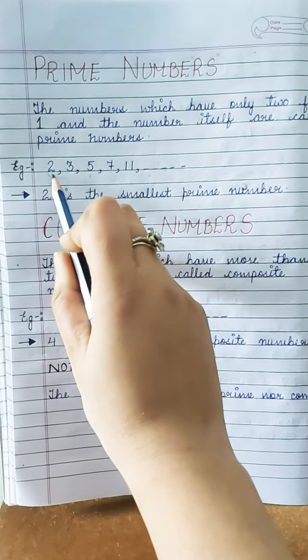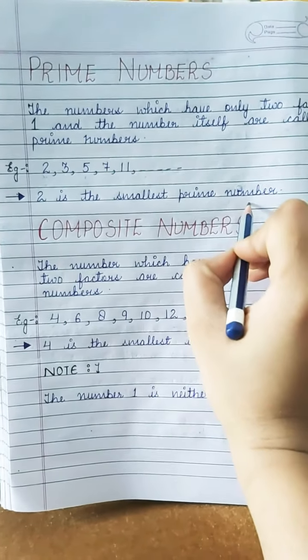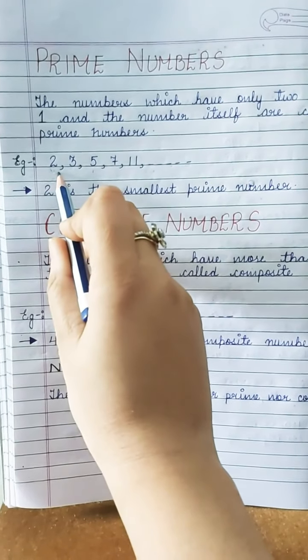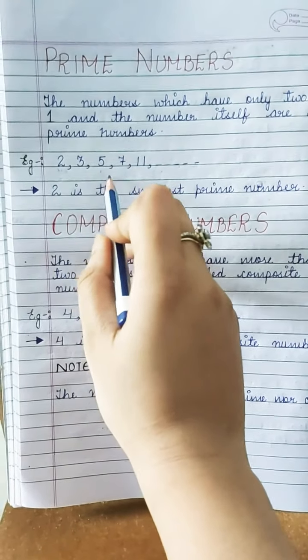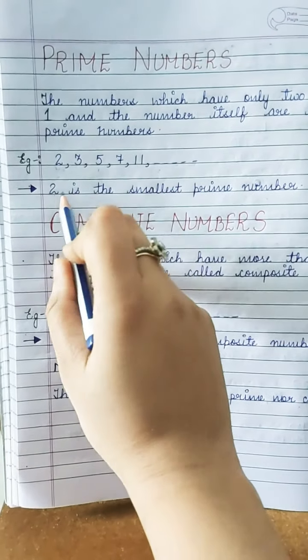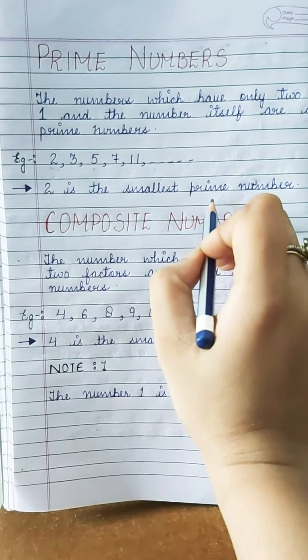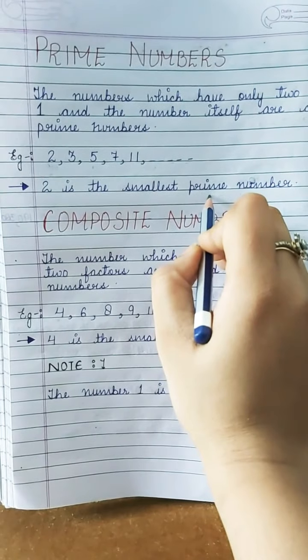Now, what you are observing is that 2 is the smallest prime number. Okay, and the next thing you are observing is that 2 is an even number also, but other numbers are odd. So 2 is the smallest prime number and 2 is the only prime number which is even. 2 is the even prime number.